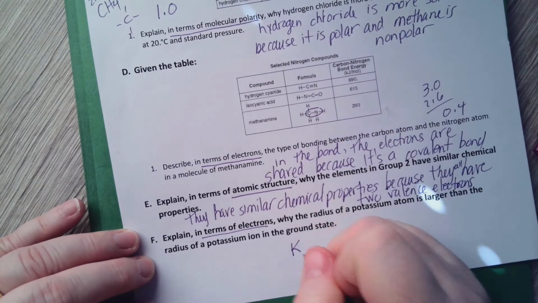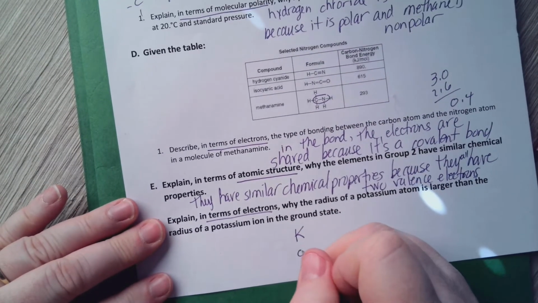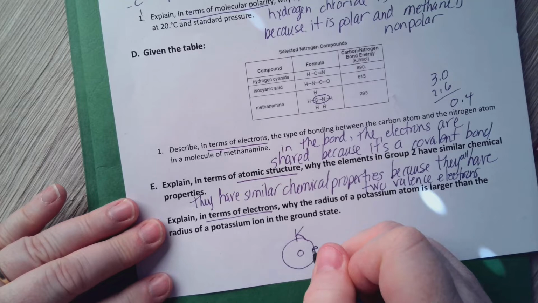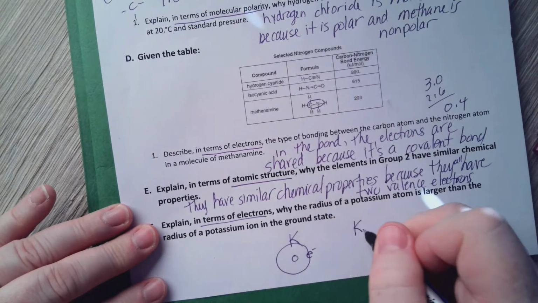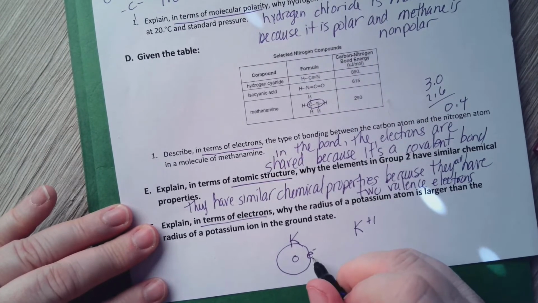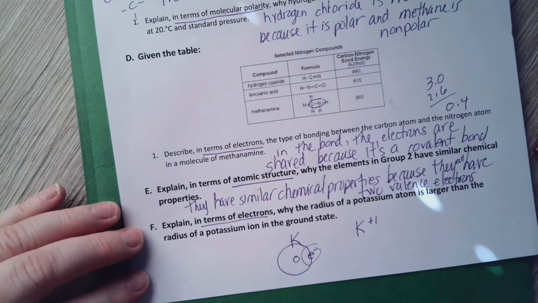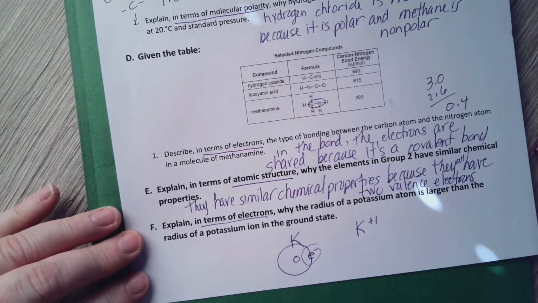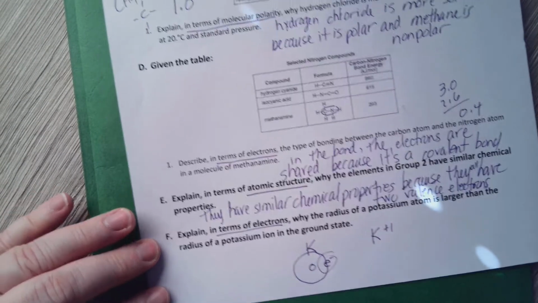So we have potassium as an atom, its outermost electron, okay? And then we have a potassium ion, and it's going to lose this valence electron. So what's going to happen to the size when it loses that electron? It's going to get smaller.